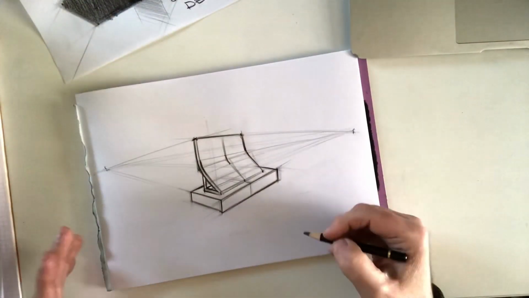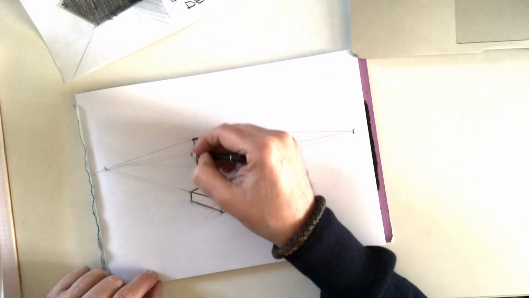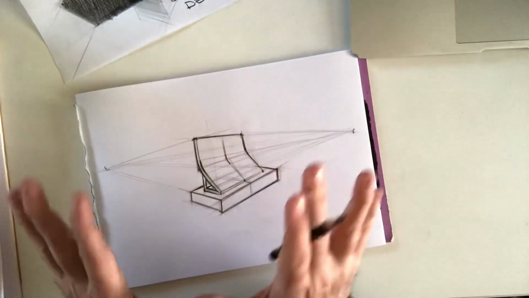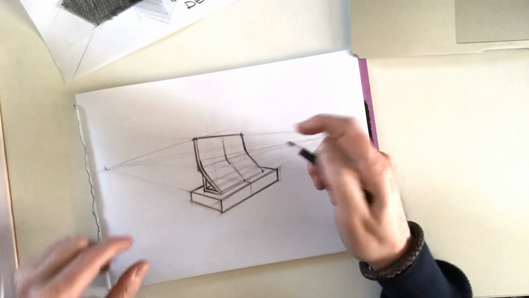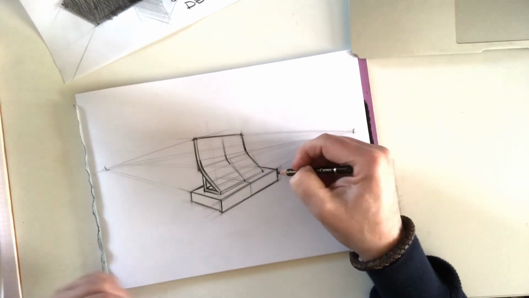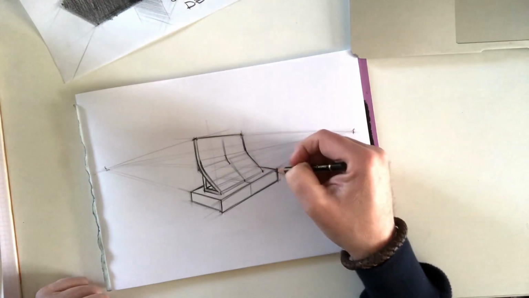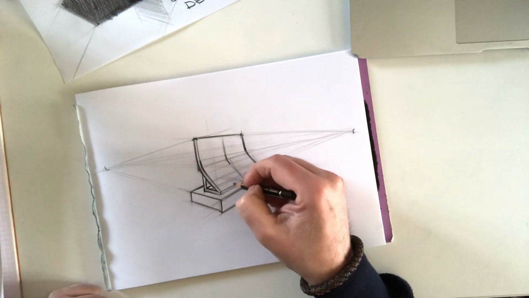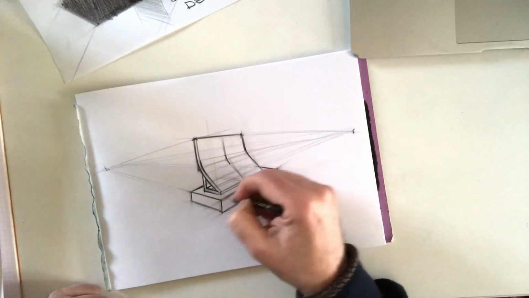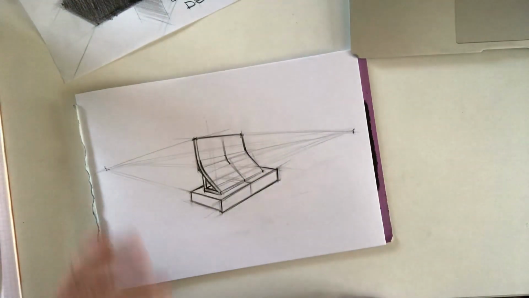Now you probably noticed that all the outlines of the object, where I can grab my object, have an outline that is kind of thick. And the other lines, the internal lines, like this one, this one, this one, are a little bit thinner.